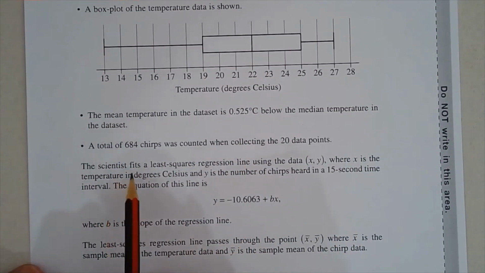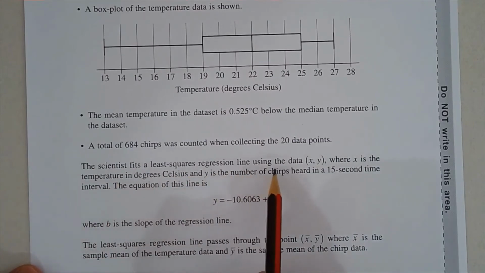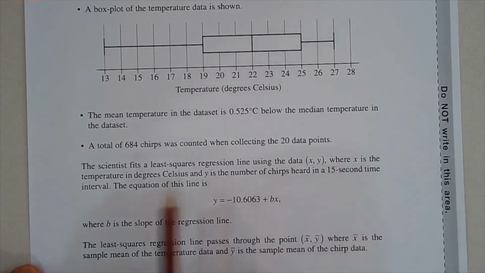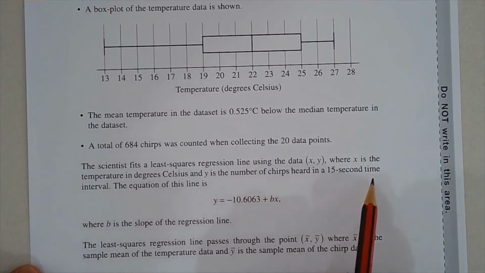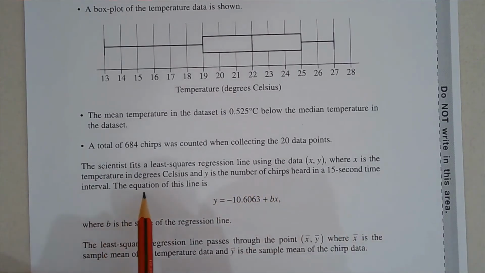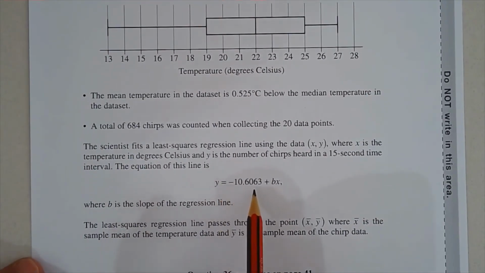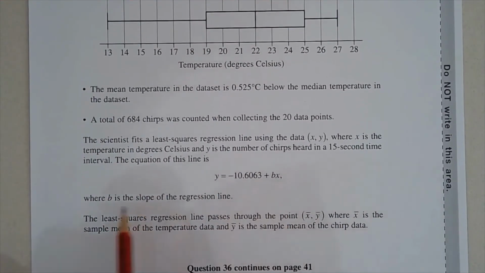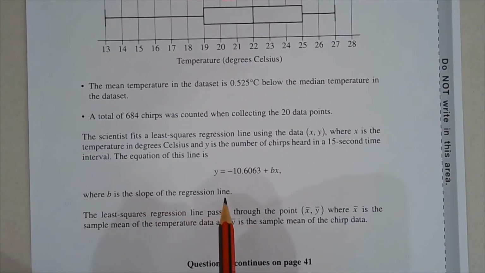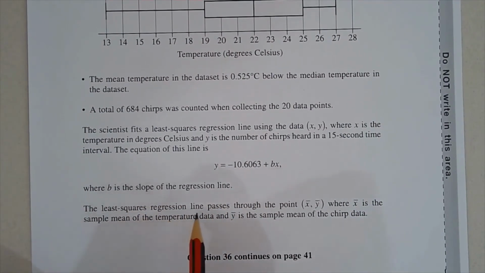The scientist fits a least squares regression line using the data, x, y, where x is the temperature in degrees Celsius and y is the number of chirps heard in a 15-second time interval. The equation of this line is y equals negative 10.6063 plus bx, where b is the slope of the regression line. The least squares regression line passes through the point x bar, y bar, where x bar is the sample mean of the temperature data and y bar is the sample mean of the chirp data.